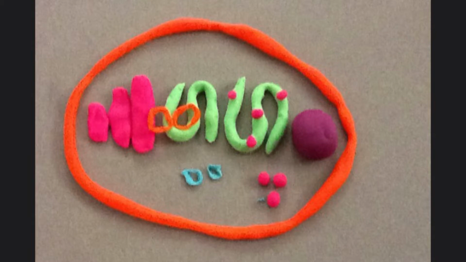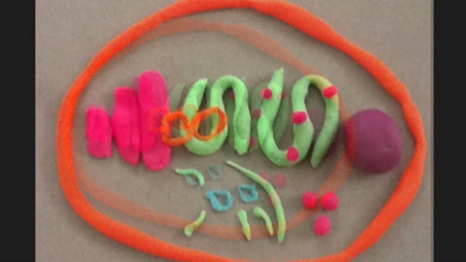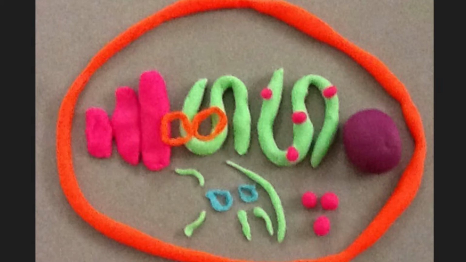Here are the centrioles. Centrioles help organize cell division and they are located near the nucleus. Here is the cytoskeleton. The cytoskeleton supports and shapes the cell, and helps with positioning of the organelles and motility of the cell.